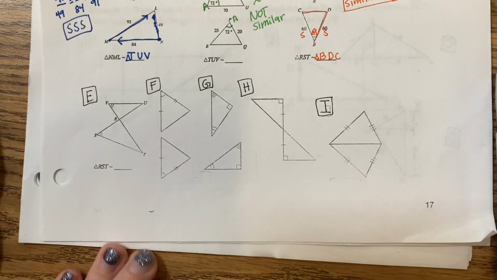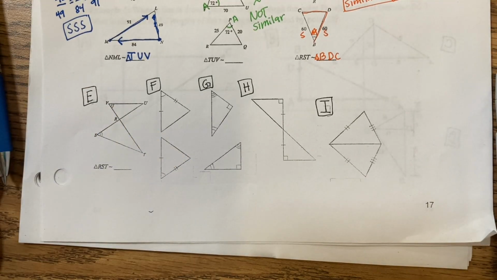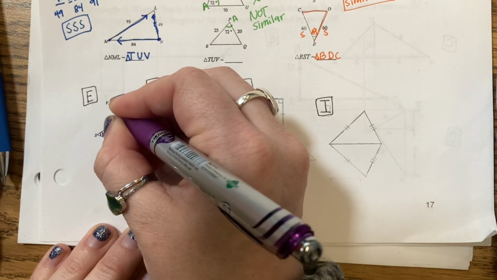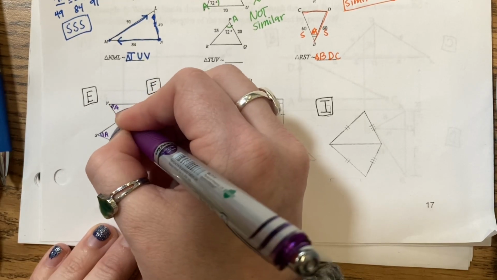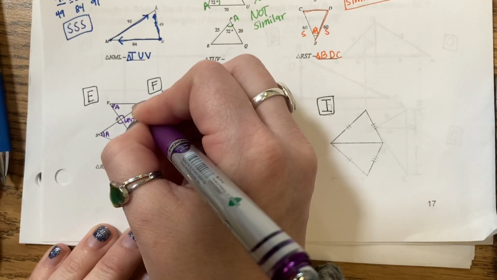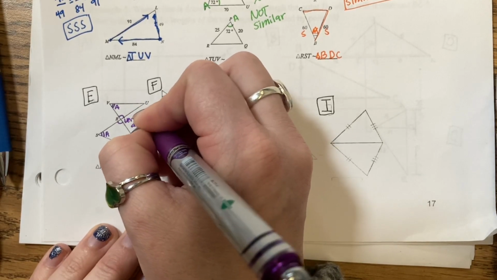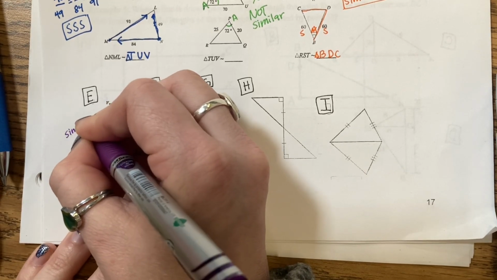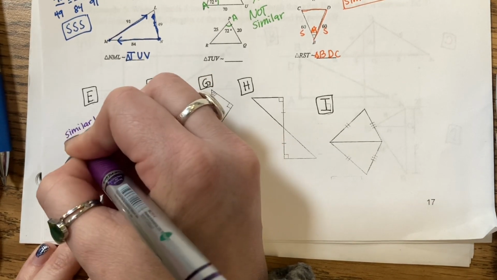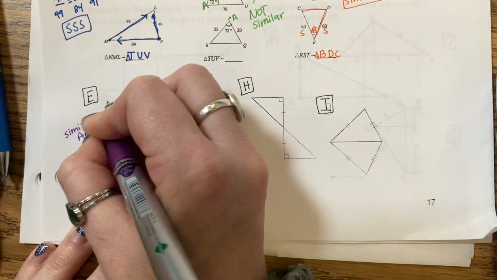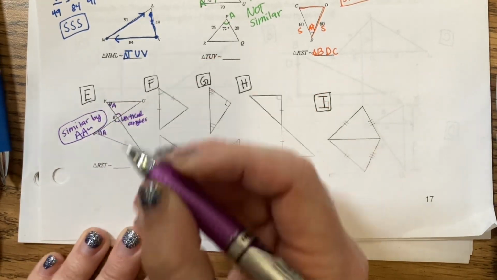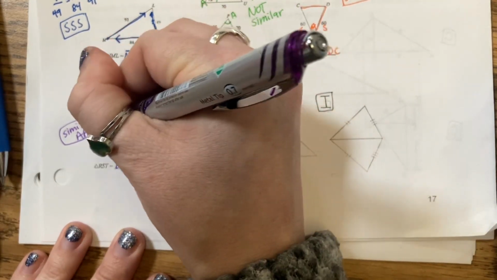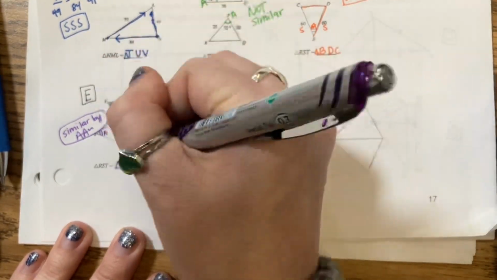Alright, question E. I am given these two angles match. And then based off of vertical angles, I know that these ones will match. So it is similar by angle, angle similarity. RST would match RVU.